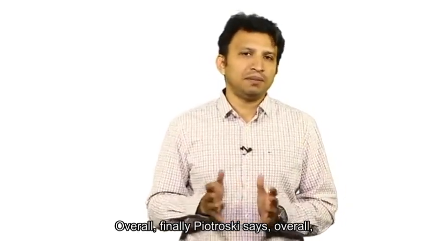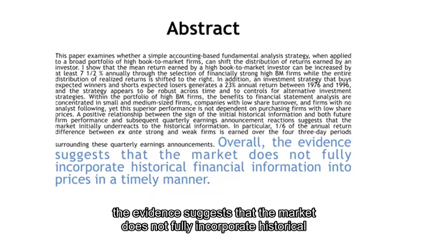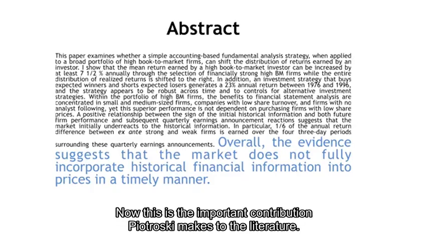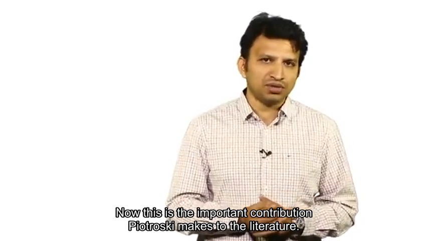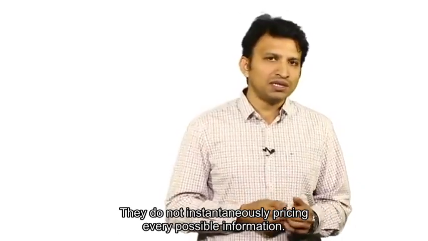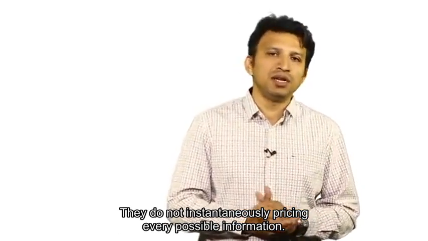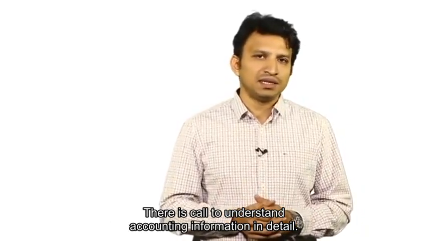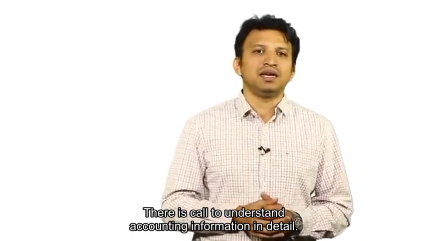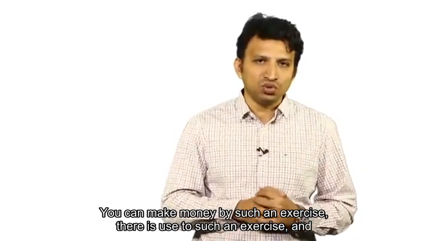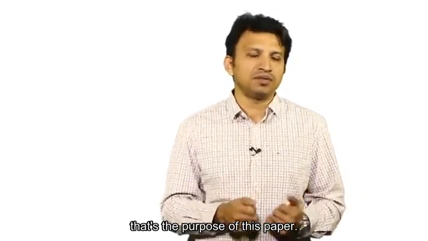Overall, finally Petrosky says, overall the evidence suggests that the market does not fully incorporate historical financial information into prices in a timely manner. Now this is the important contribution Petrosky makes to the literature. He says markets are not super efficient. They do not instantaneously price in every possible information. There is scope for fundamental analysis. There is scope to understand accounting information in detail. You can make money by such an exercise. There is use to such an exercise, and that's the purpose of this paper.